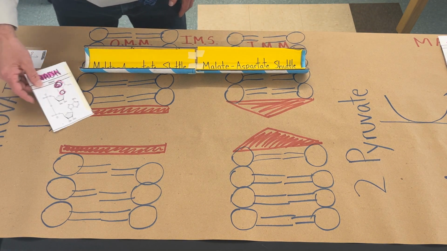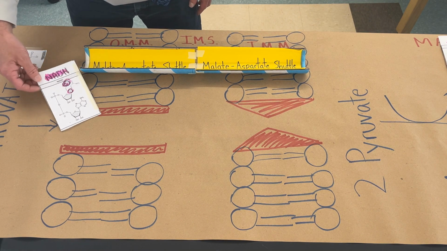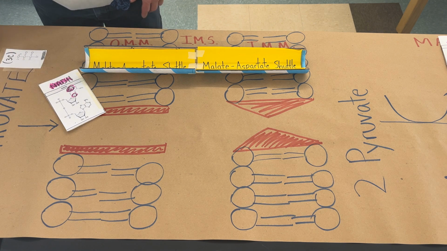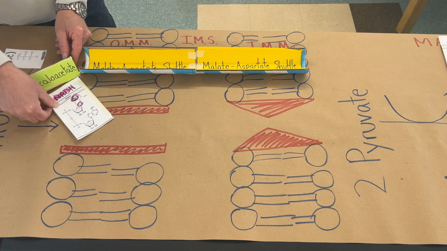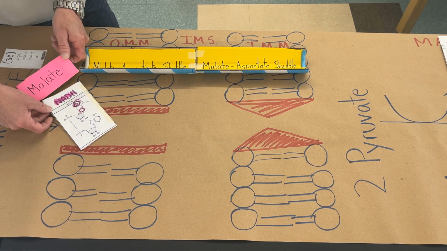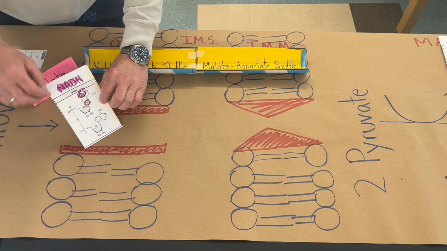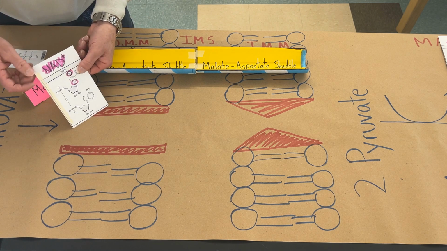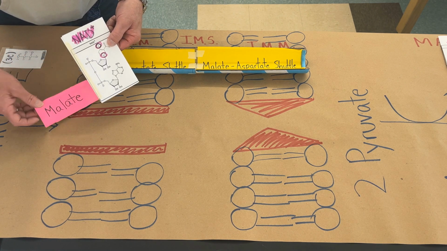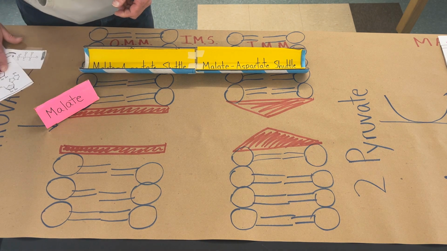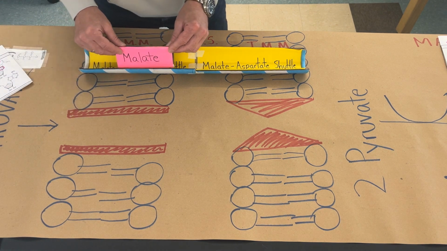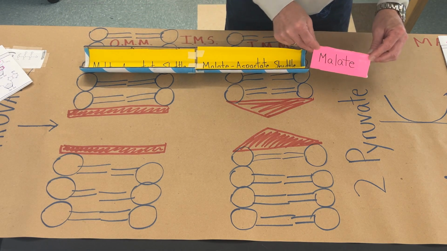Here it goes. So here's the NADH that we'd like to get to cross the membrane. And to do that, we're going to get oxaloacetate involved. So oxaloacetate, when it converts to malate, will turn NADH into NAD+. So that seems counterproductive if we're trying to get NADH across, but it'll work. So NAD+ stays over here, but malate travels to the other side.